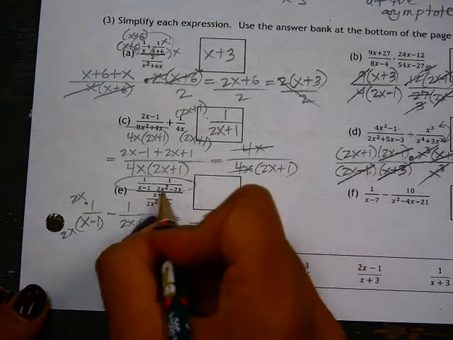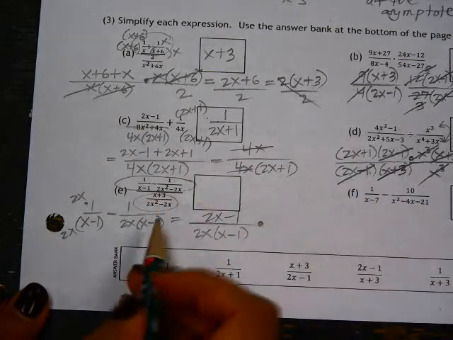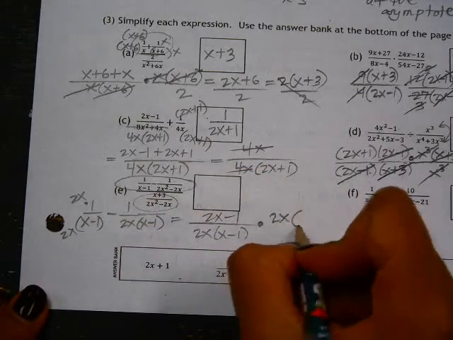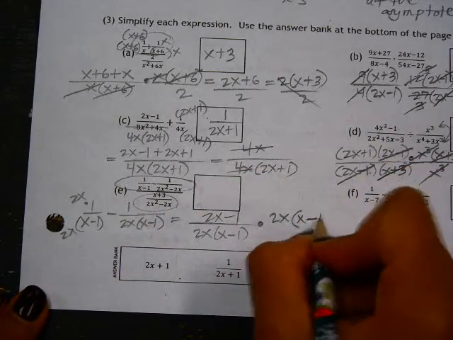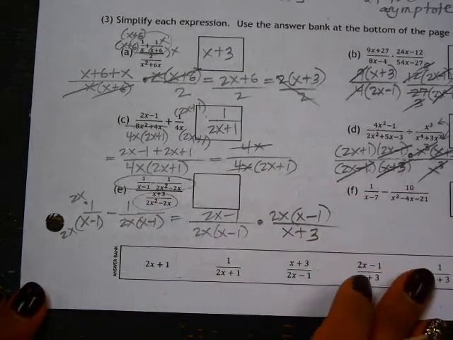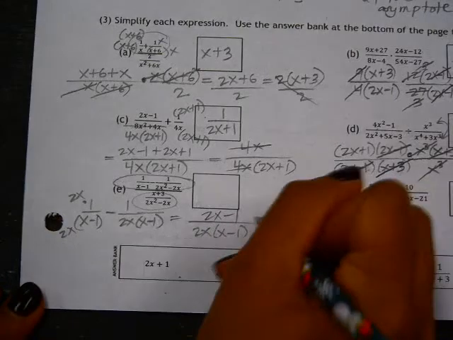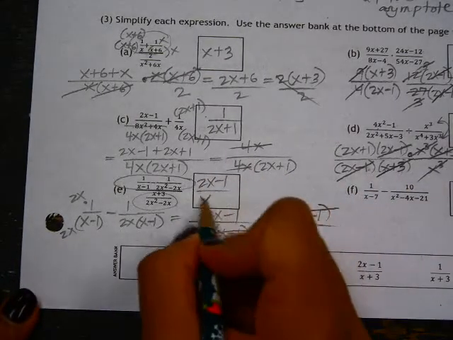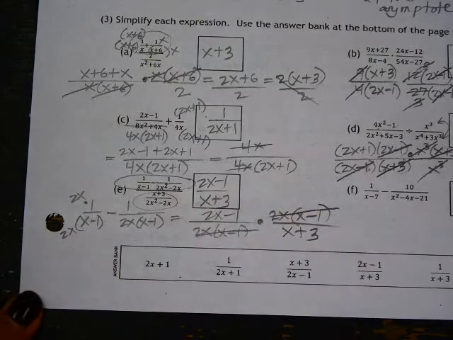And we're dividing by this fraction, which means we're multiplying by the reciprocal. So this is going to get factored, GCF of 2x times the quantity x minus 1. And then this is going to go in the denominator. So canceling now, we can cancel this with this, and then we have a 2x minus 1 in the numerator and an x plus 3 in the denominator.